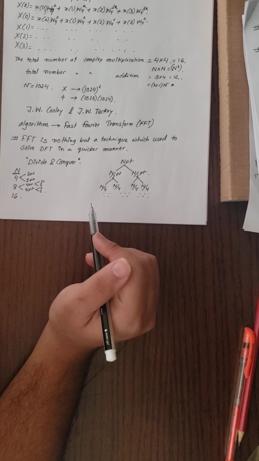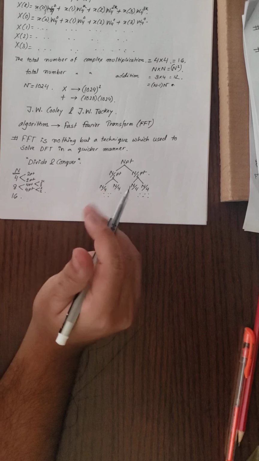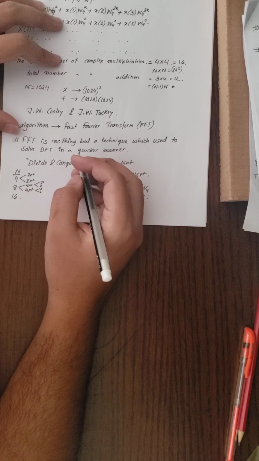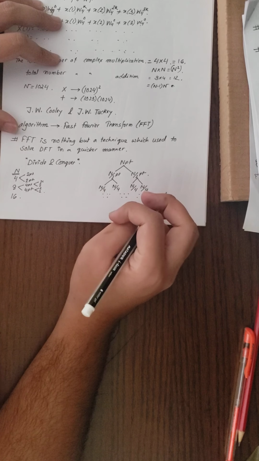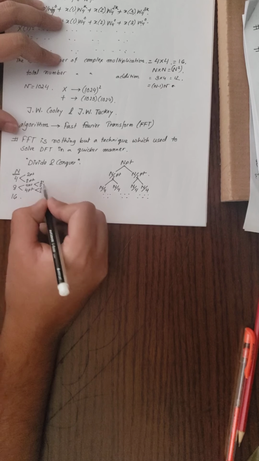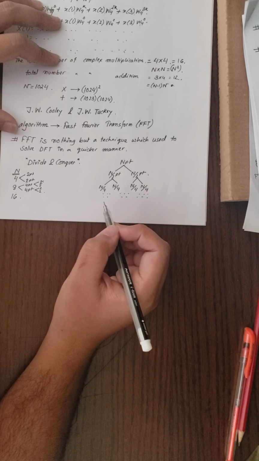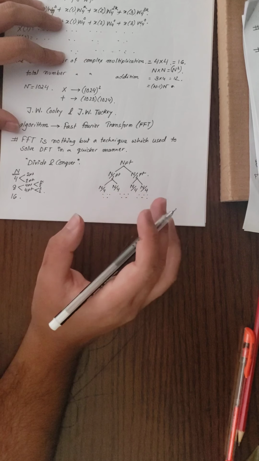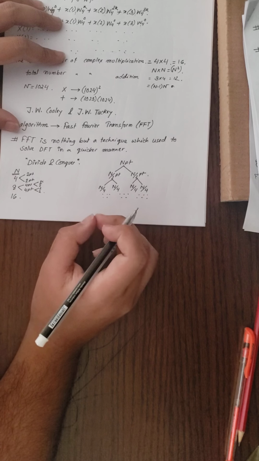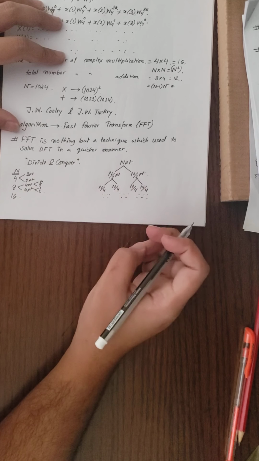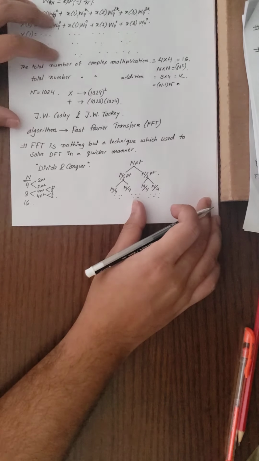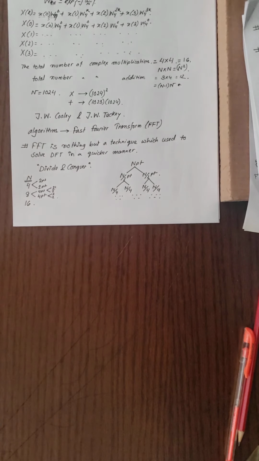The only limitation of FFT is that N must be divisible by 2. Not necessarily, I must rephrase that: N must be divisible preferably by 2. Although divisibility by any other prime number is also acceptable, it makes the calculation difficult and negates the purpose of using the fast Fourier transform.